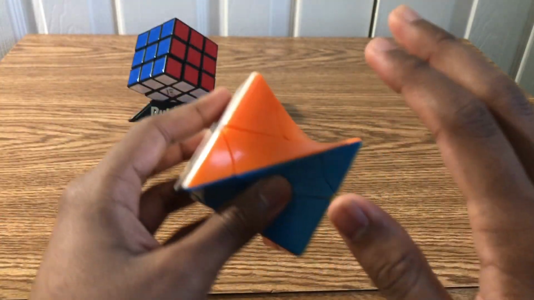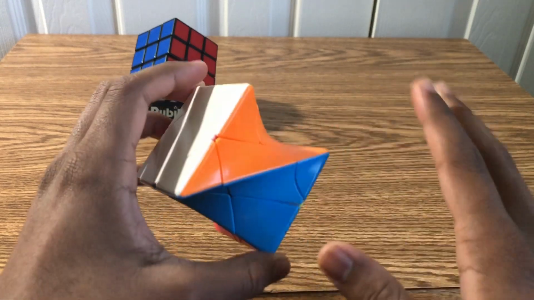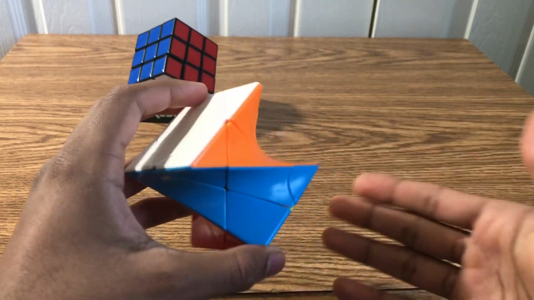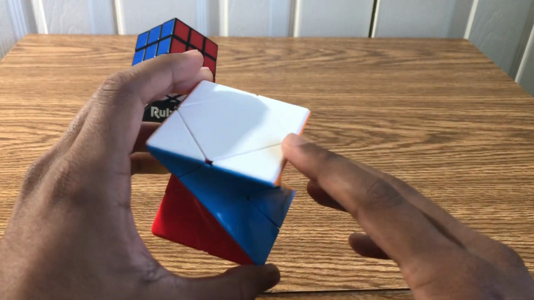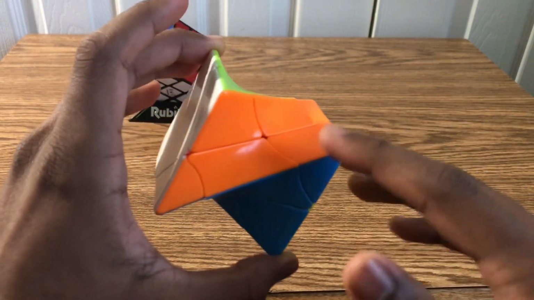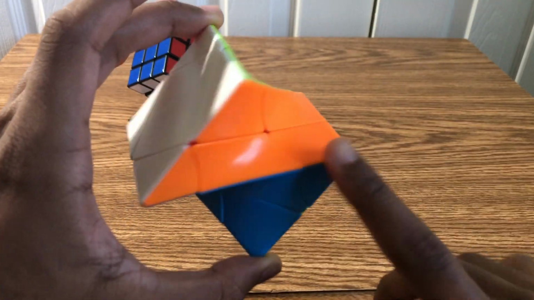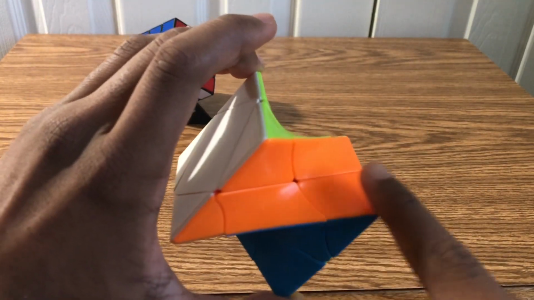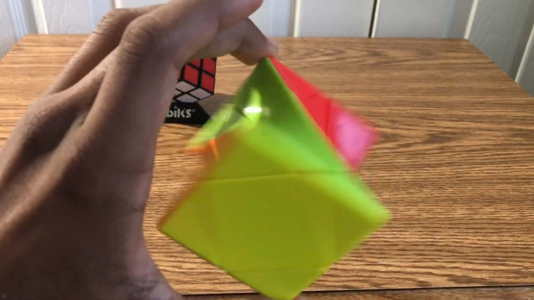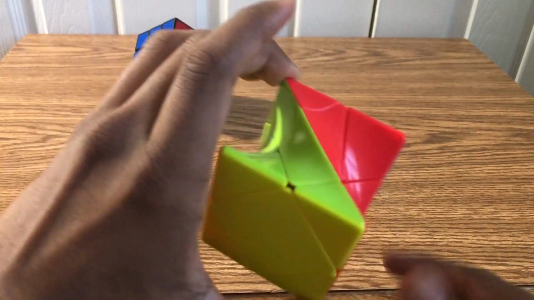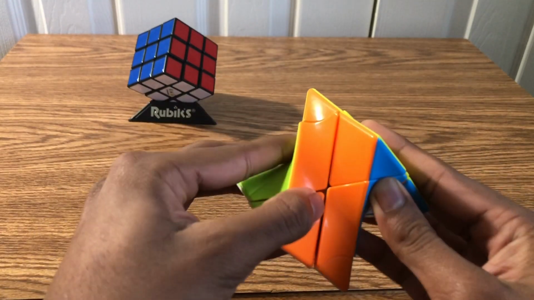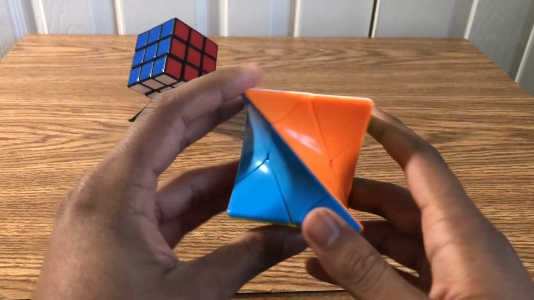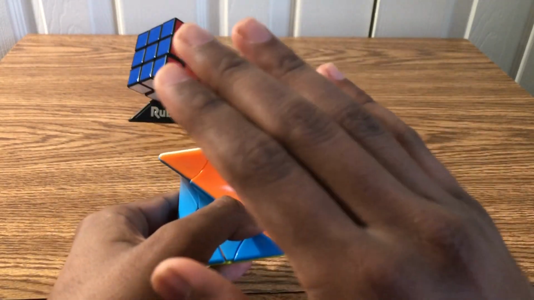Anyways, a friendly suggestion is that whenever you buy these types of puzzles, you're probably going to be confused on how to actually move it, because I definitely was. So here's a helpful suggestion. If you hold it on the corners like that and spin it, you can see that line always staying straight. That is because that is a movement line.